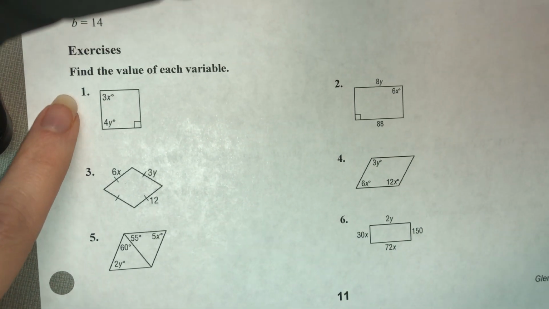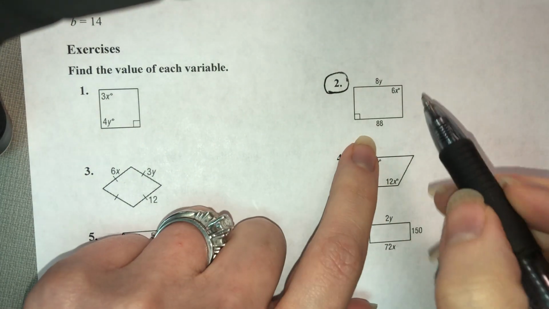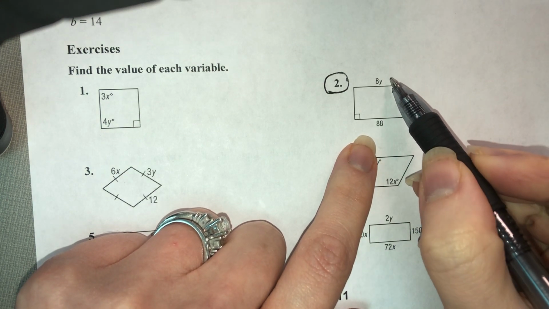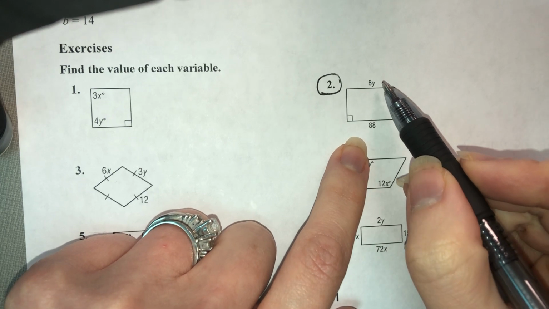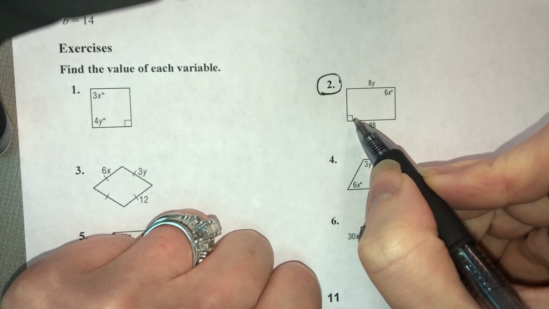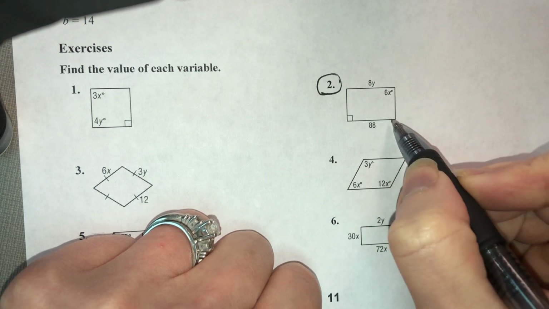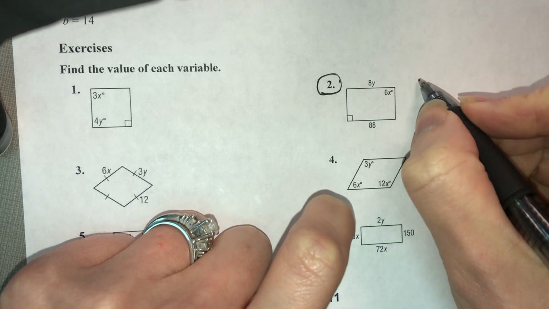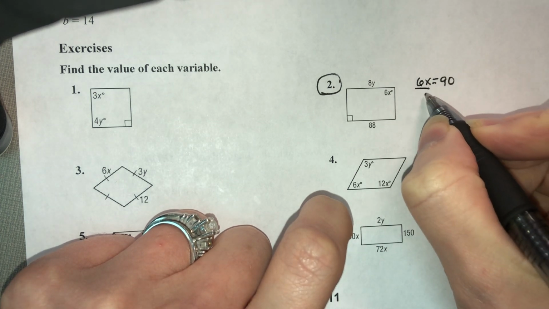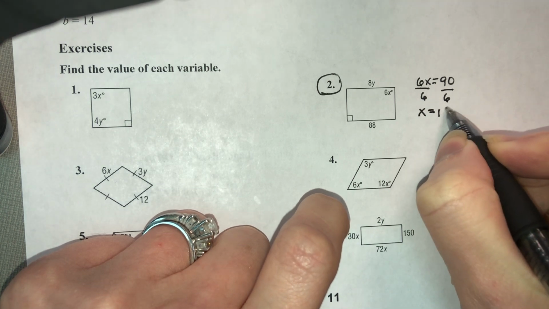The directions say find the value of each variable. So we're going to start here. The variables that we're trying to find are the x, which is in the angle, and the y, which is on the side length. Do you see there's one right angle? We had the property that said if there's one right angle, all the angles are right angles on a parallelogram. So 6x has to equal 90 degrees. And if you divide by 6 to get the x by itself, x is equal to 15.